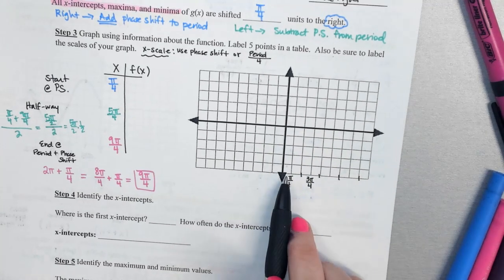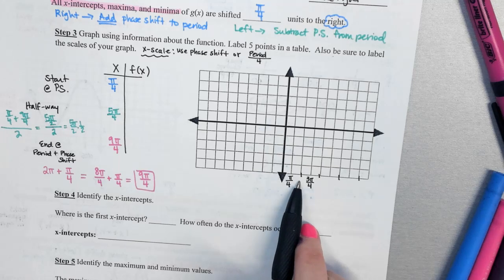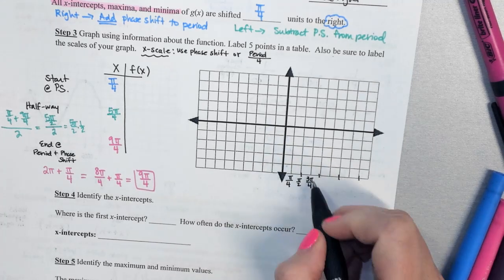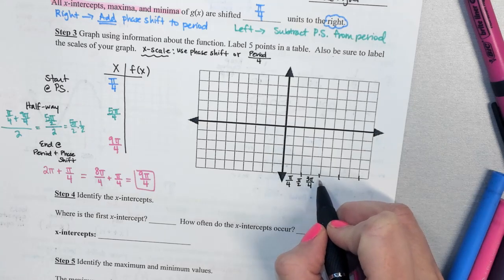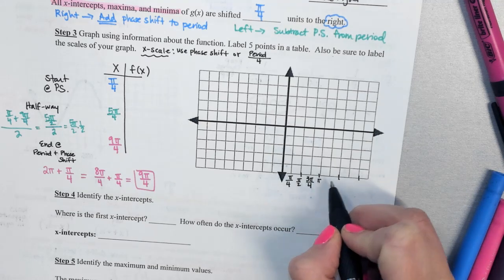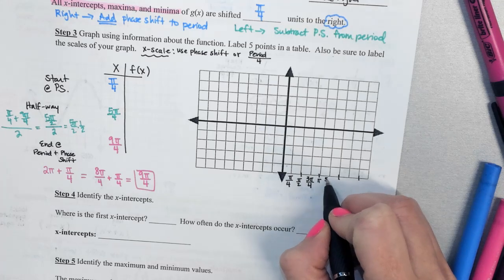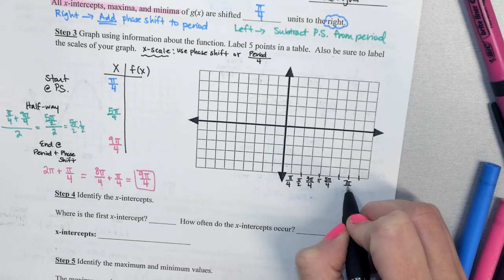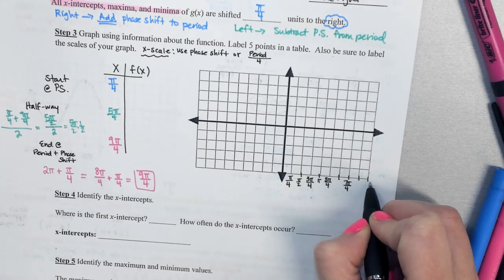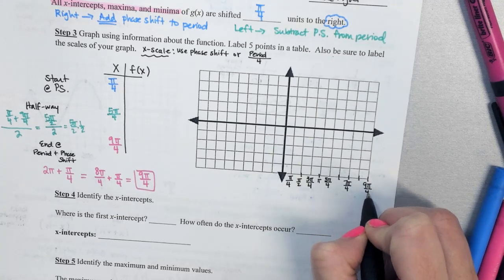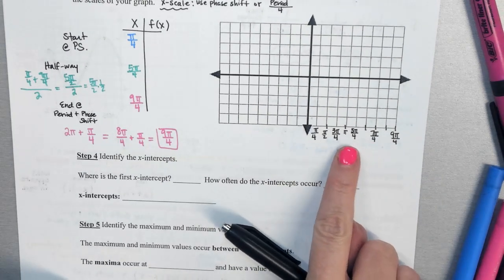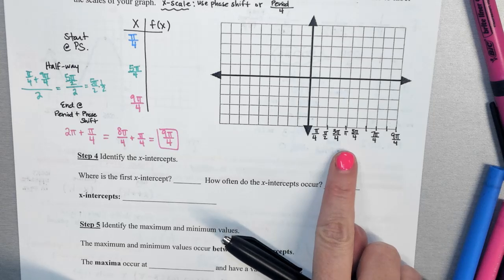So you have 1 pi over 4. What is 2 pi over 4 reduced to? Pi over 2. 3 pi over 4. What is 4 pi over 4 reduced to? Pi. Then this would be 5 pi over 4, 6 pi over 4, 7 pi over 4, 8 pi over 4, 9 pi over 4. Generally, I label every other one. I don't label them all because I know that it's difficult to squeeze them all in there.